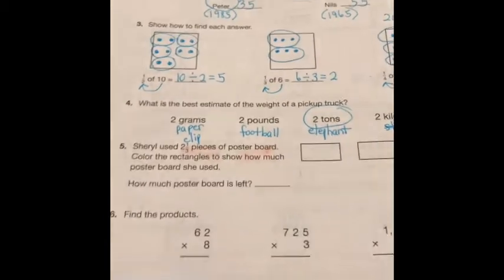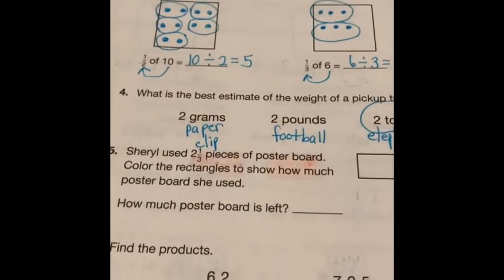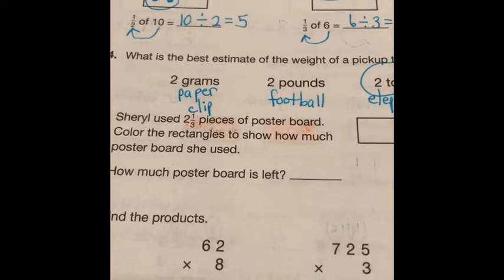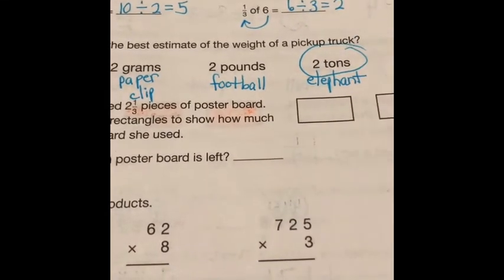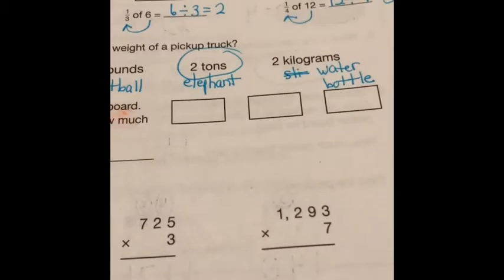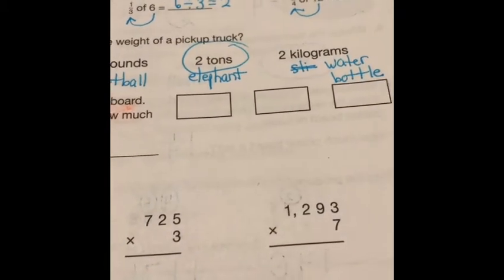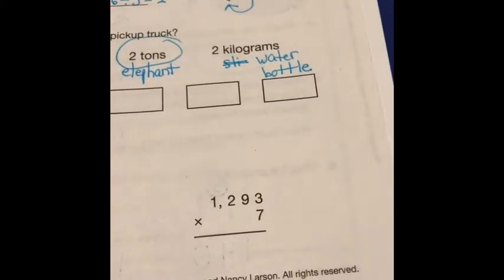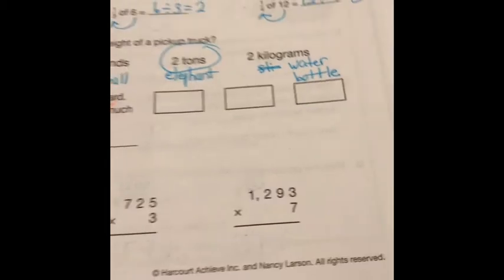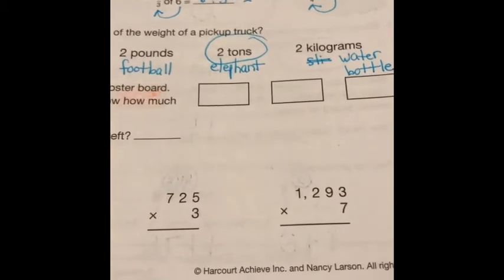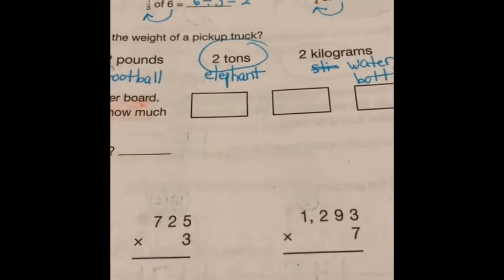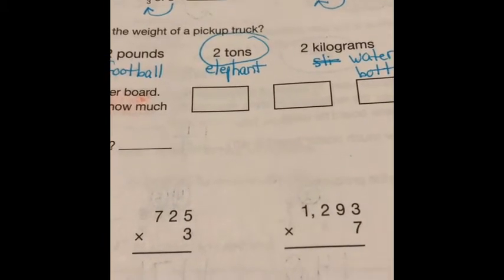On number 4, a real-world example of a gram is like a paper clip or a Hershey Kiss. A football weighs about a pound. A ton is 2,000 pounds, like we would measure an elephant or something very large, and a kilogram is like a water bottle or a football. So to measure a pickup truck's weight, the most appropriate unit of measure would be like 2 tons. That would be 4,000 pounds.